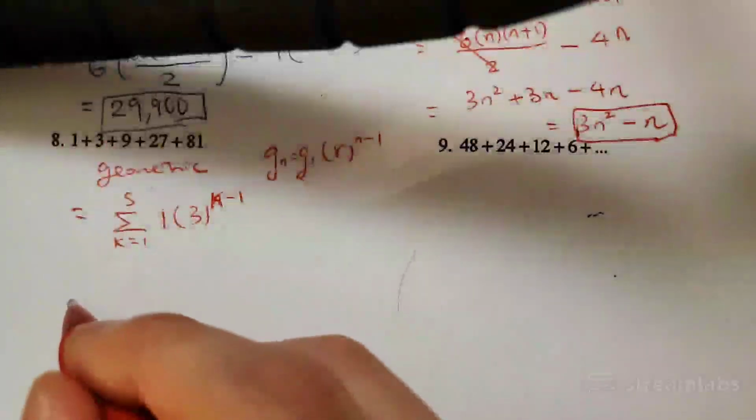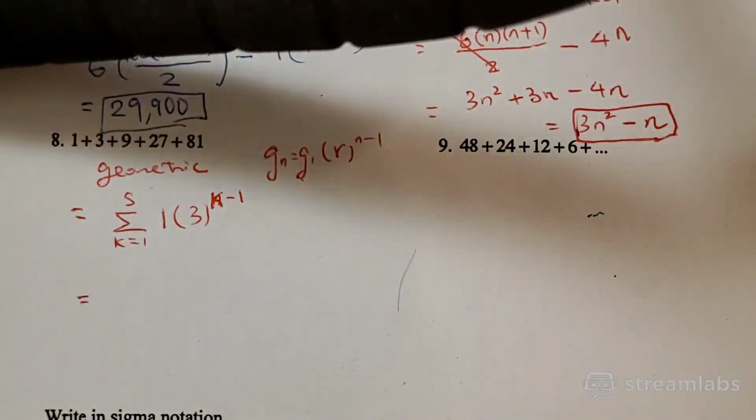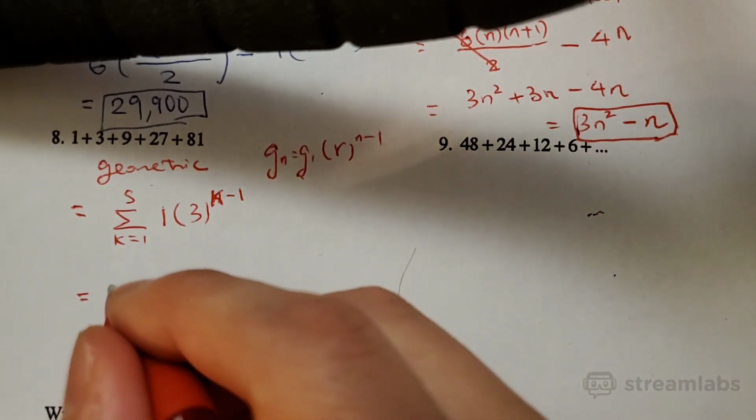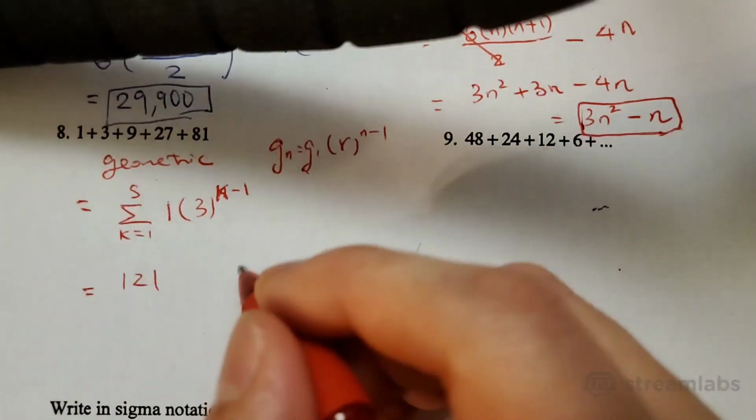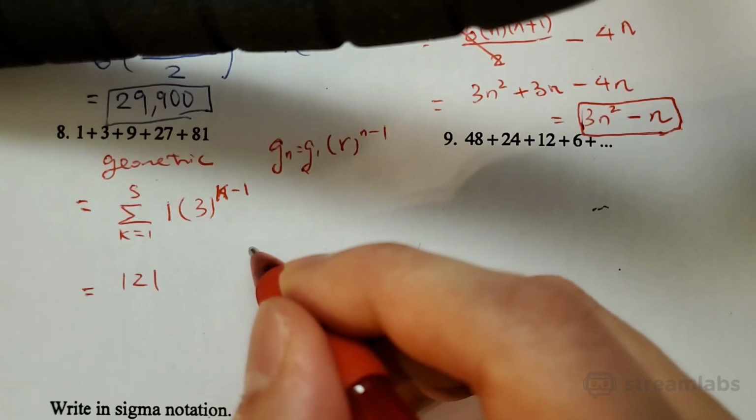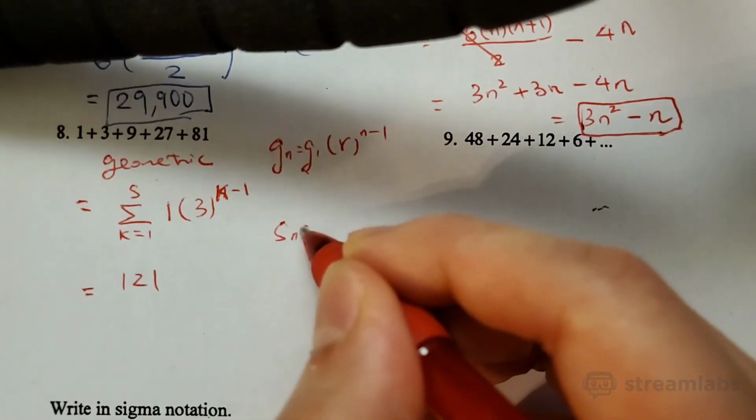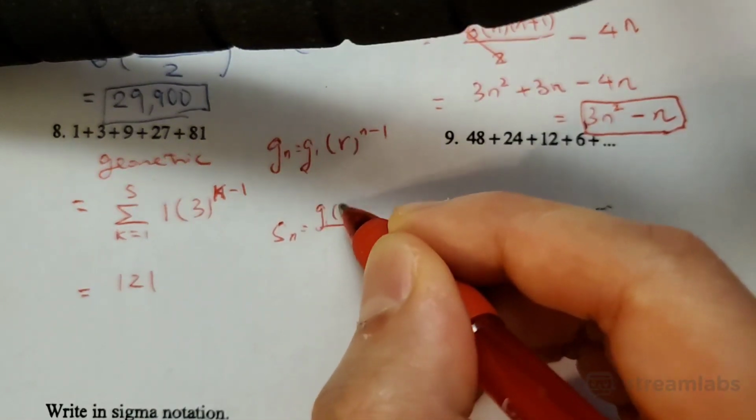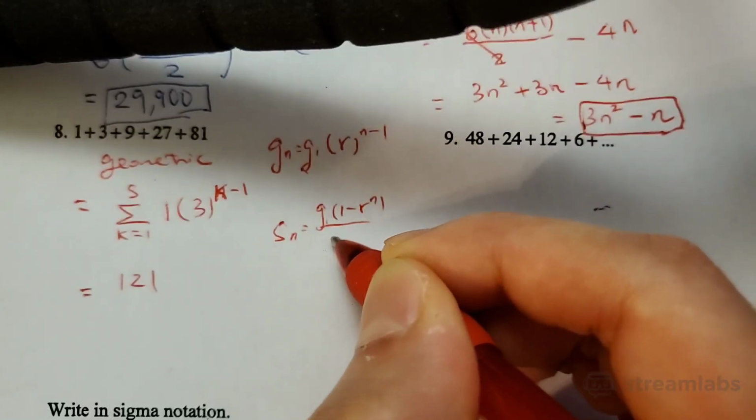All right, to add this up, you basically can just add it up because it's so few terms. If you just add them, the answer is 121. Or you can use the formula, right? S_n is g_1 times 1 minus r to the n over 1 minus r.